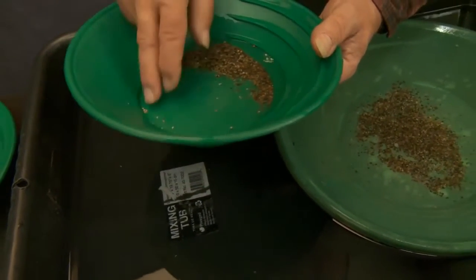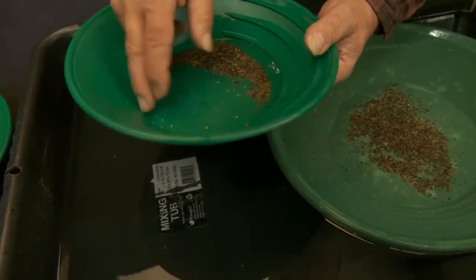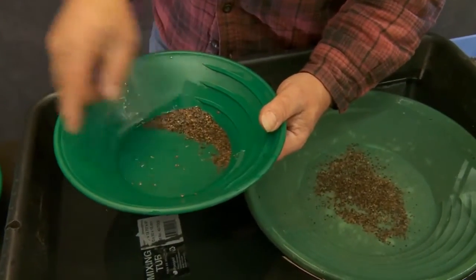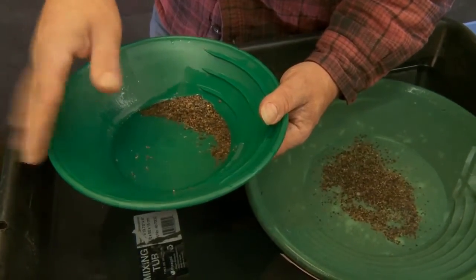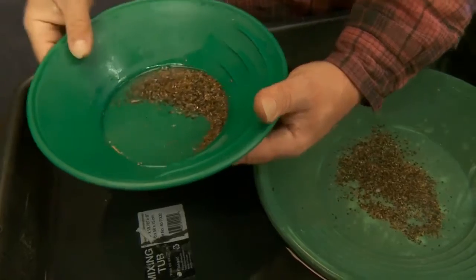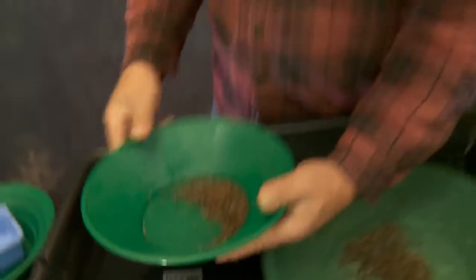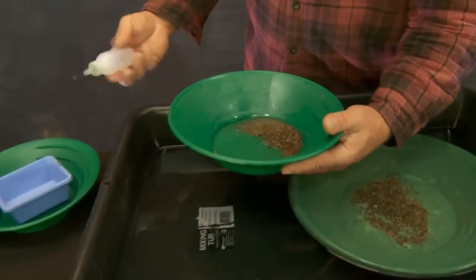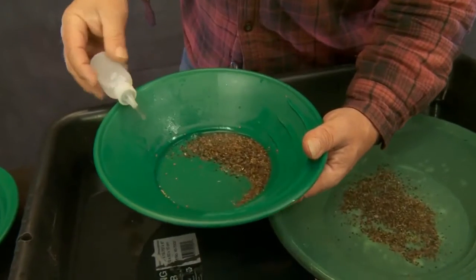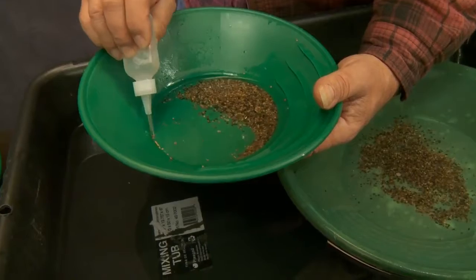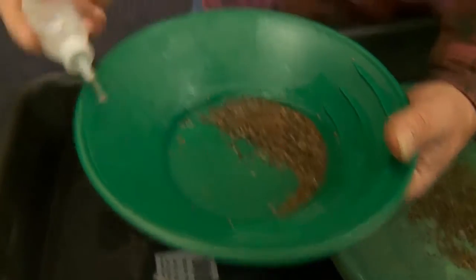All right, now watch. I'm going to take and just spread this out a little bit, and I want you to see how the gold will react to the tap. Okay, you see all that gold up there? Just like that, that gold went up against the edge. And now we can just take the snuffer bottle and suck it up. Just like that, it's gone.